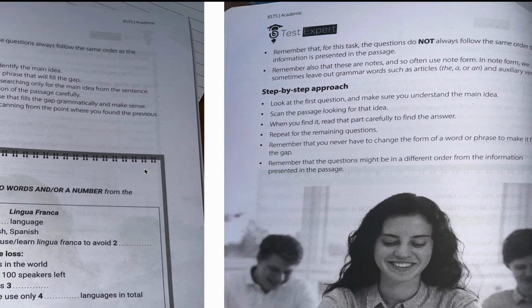Remember that for this task the questions do not always follow the same order as the information is presented. Until now we have been seeing that all of the questions and all of the tasks were following the sequence. But when it comes to note making, it might differ in the passage, because the passage is given to you right in front of you. You already have the passage, so there is something that the examiner has to do to make it a little bit tricky. Since notes are made in a concise format, it might differ a little bit. So that is something you need to keep in mind.